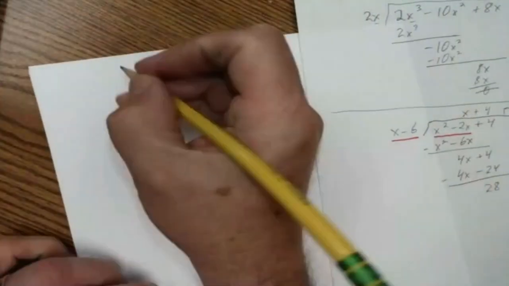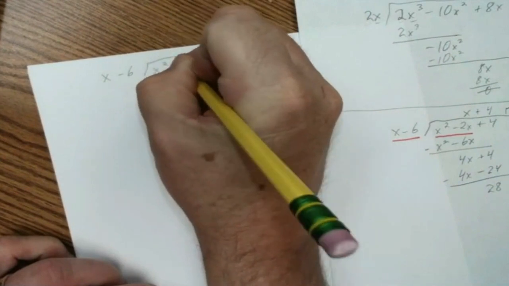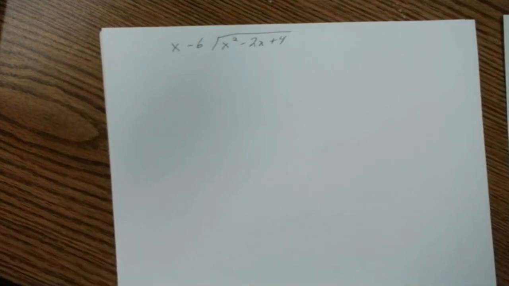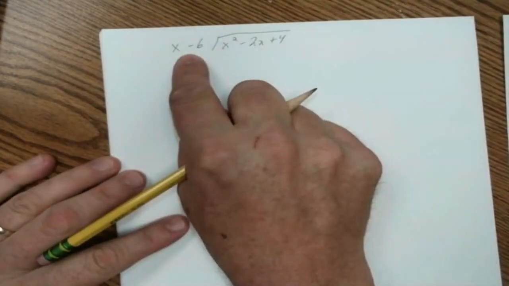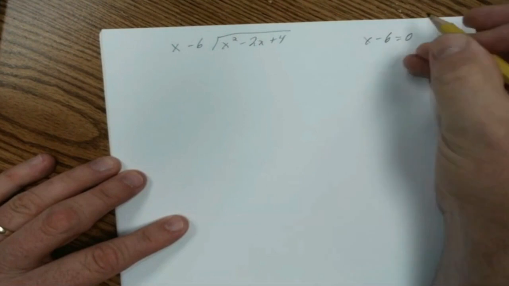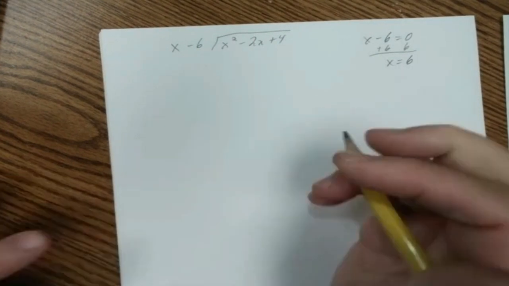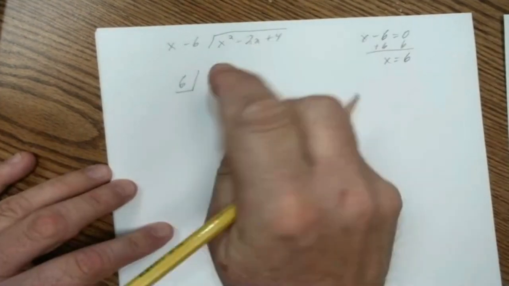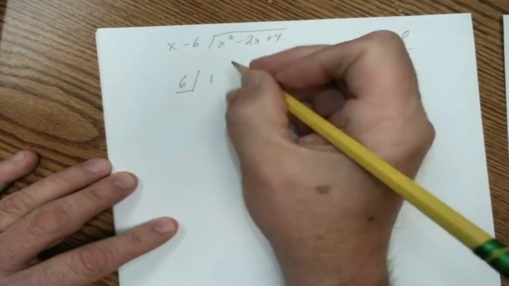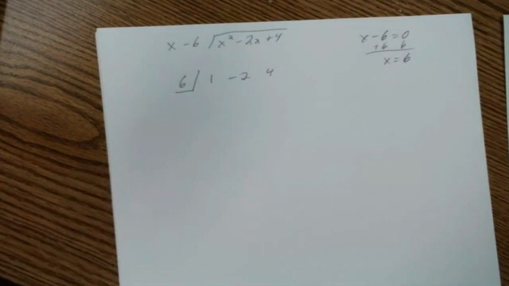So if we were dividing, let me write this over here on this other sheet, x squared minus 2x plus 4. If we were going to divide those using synthetic division, it's a little different. If this is x minus 6, we want to figure out, if that equals 0, what does x equal? So that means x equals 6 in this case. So I'm just going to take that 6 and divide it into the coefficients. What's the coefficient here? It's just 1. This coefficient's negative 2, and this coefficient's 4. I'm just taking the coefficients. This is synthetic division.